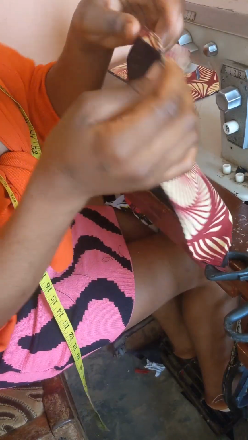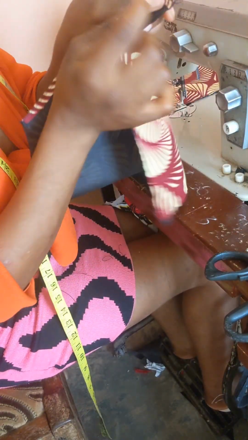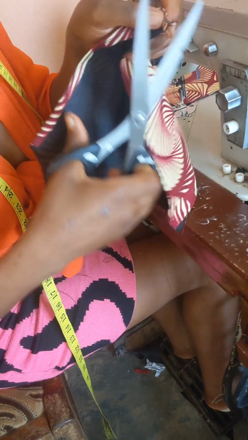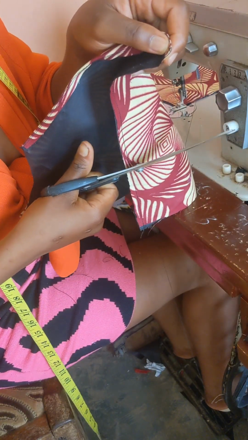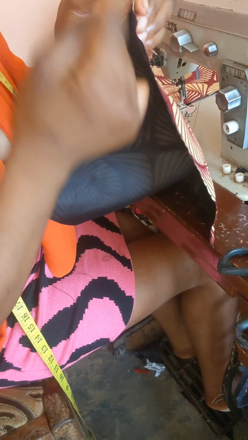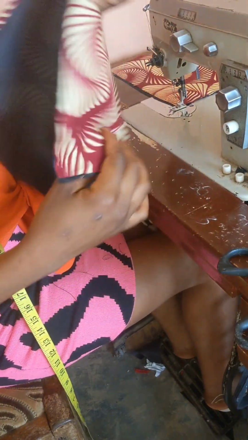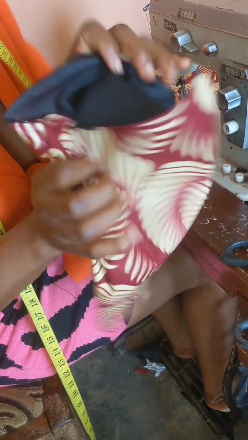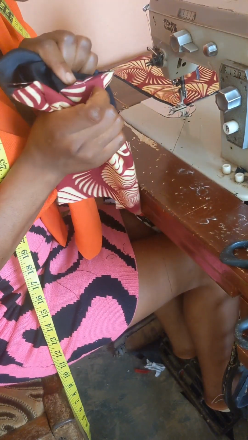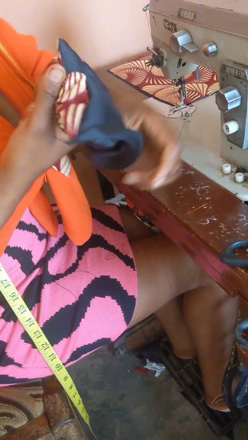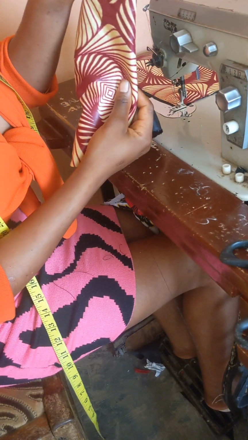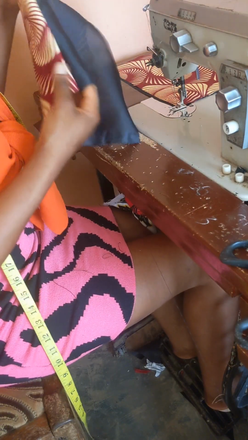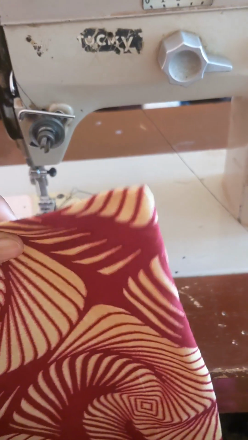If you want your turning to be sharp, when you turn it, it should be sharp. You notch it here like this, such that when you turn, there won't be any fabric to hold it back. See? So I'm going to do this. Do you see? You can see how sharp it came out.